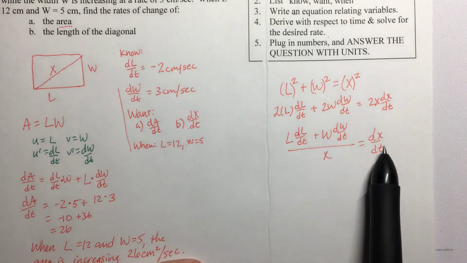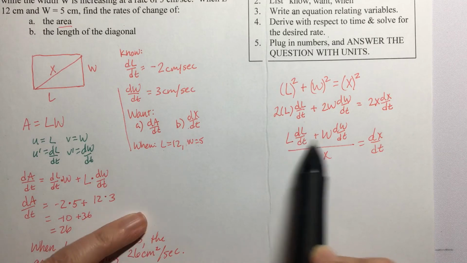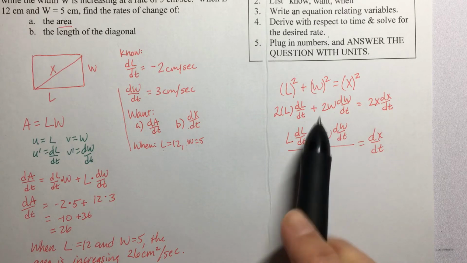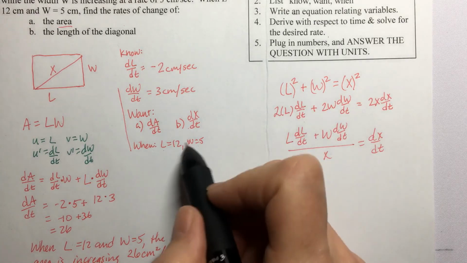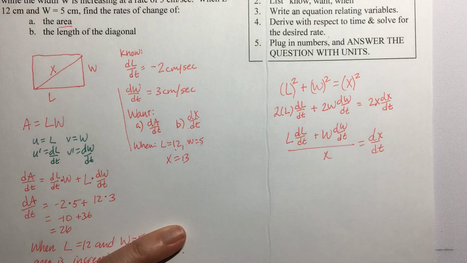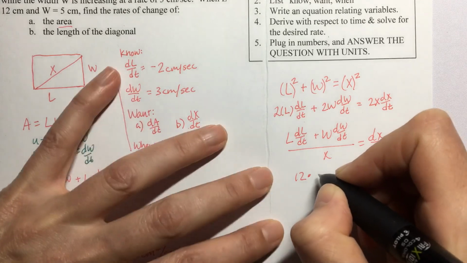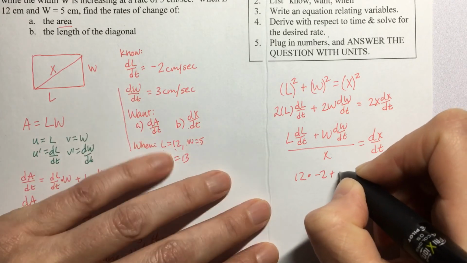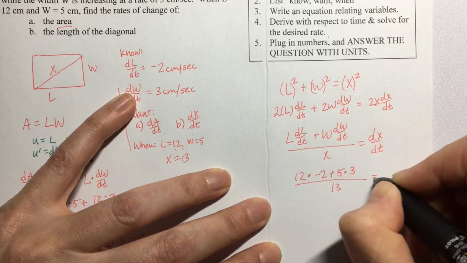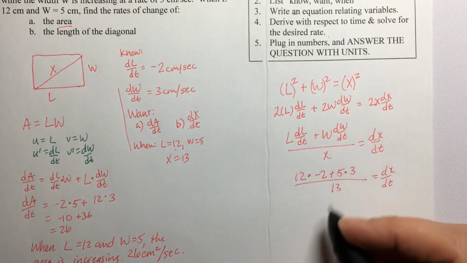And then finally, plugging numbers in. And you might be going, wait a second, because we have L, we have dL/dt, same for W and dW/dt, but we don't know X. Oh no, what can we do? Oh, we can just use the Pythagorean theorem, because 5 squared plus 12 squared happens to equal 13 squared. If you don't believe me, do the Pythagorean theorem, or you can trust me. Your call. So 12 times dL/dt, which is negative 2, plus W, which is 5, times dW/dt, which is 3, divided by X, which is 13. There is our rate of change, which simplifies to negative 9/13.